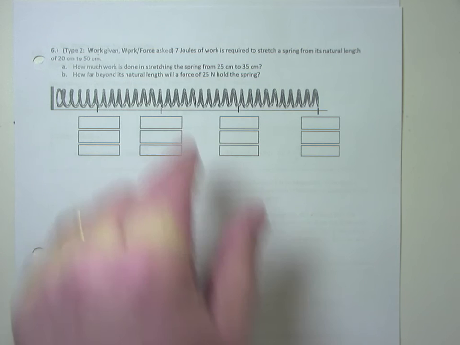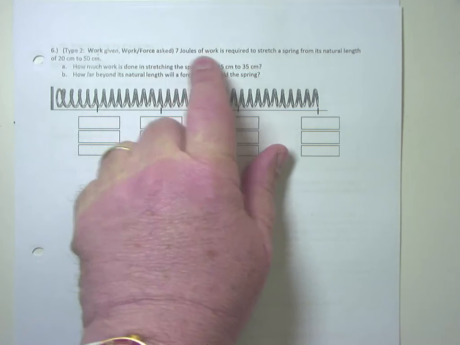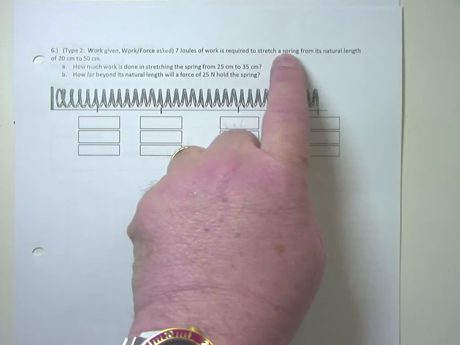So I have a couple of different questions here, but the first part is always the setup for how to figure out what K is. What did I give you in this one? 7 joules of work is required to stretch a spring from its natural length of 20 centimeters to 50 centimeters. There's a lot of unit conversion here, but in the last problem, I gave you force and you used it to find K. This one, I'm giving you work and you've got to use it to find K.